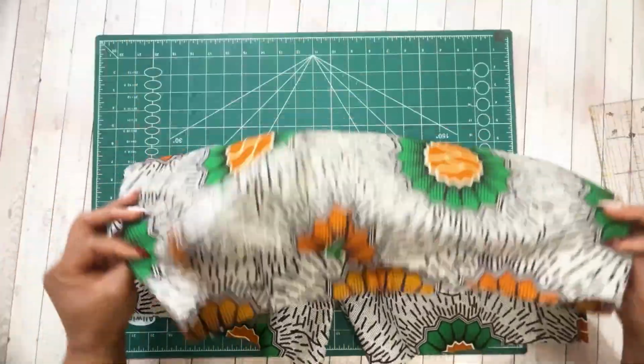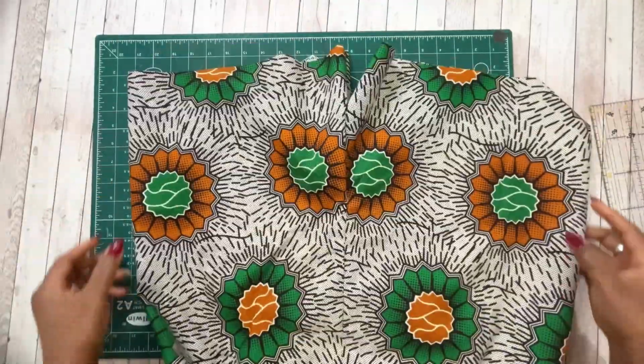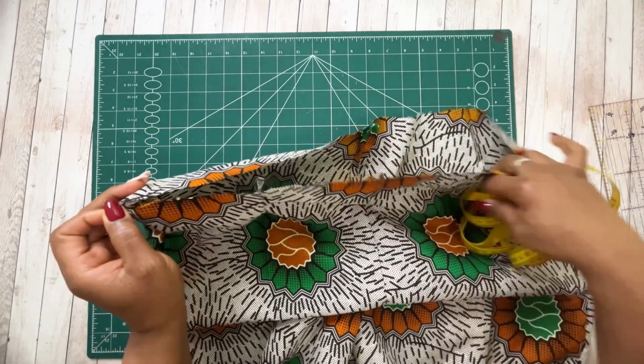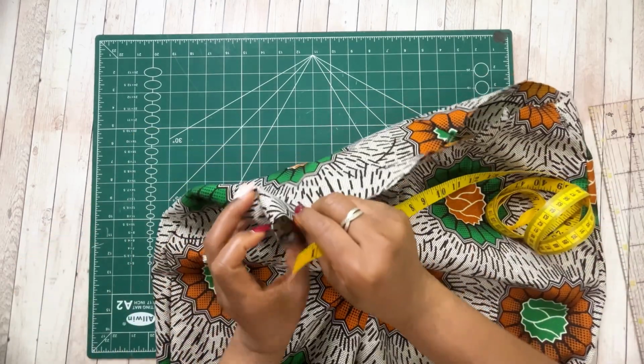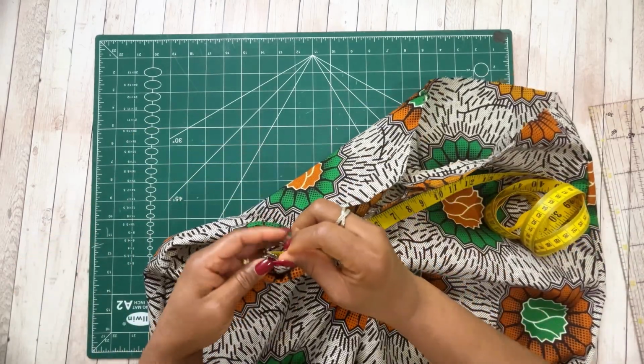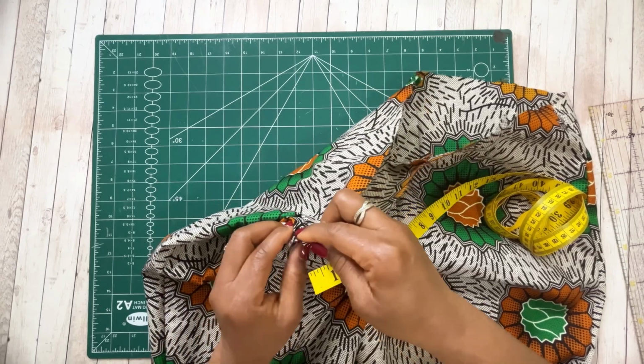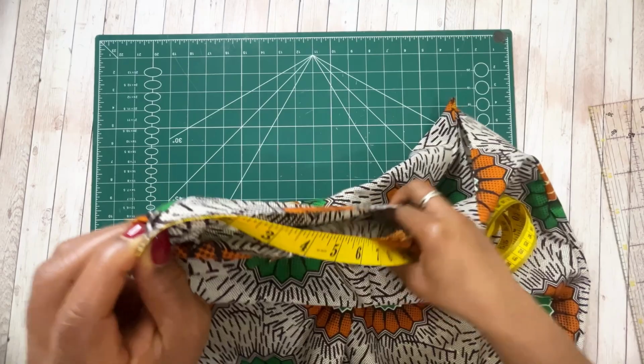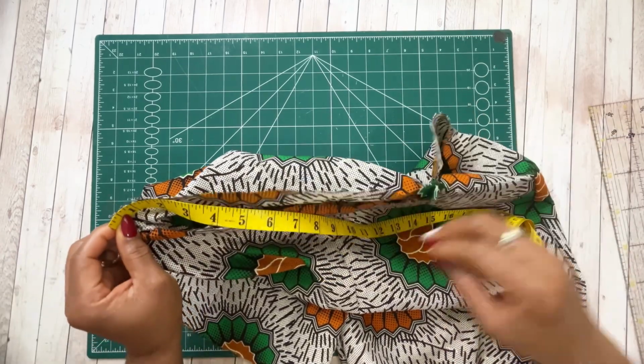After that, the next thing is to make the waistband. Remember, I cut out the waistband for the front, but I'm not making use of it. I will now cut another waistband because I want to add more inches.